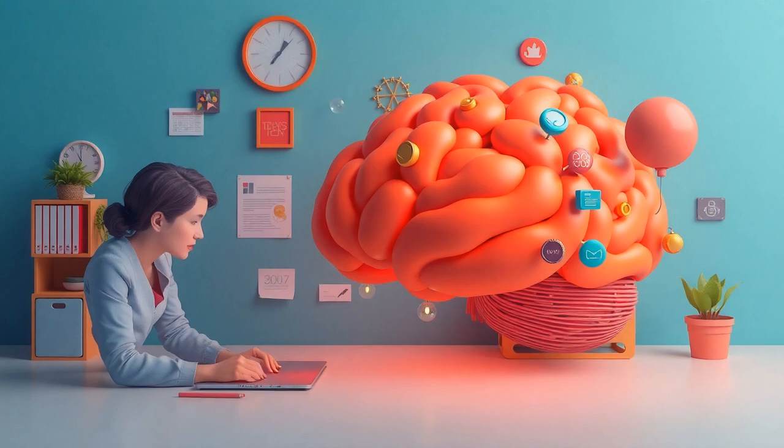Welcome to the Universal Principles podcast. Today, we're diving into minimize cognitive load. In simple terms, it's about making tasks easier by reducing the mental effort needed. Think of it like decluttering your brain. What does this mean from an ergonomics perspective?